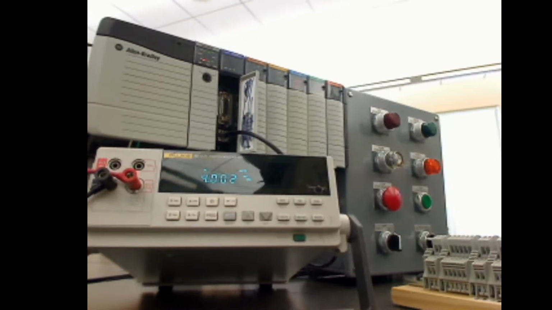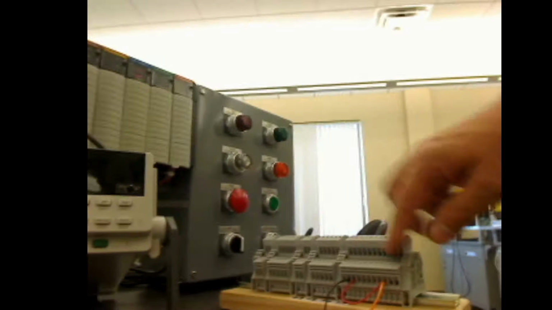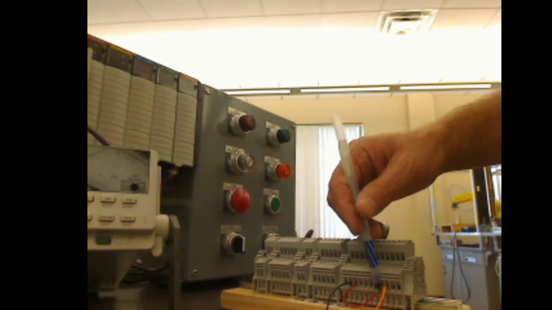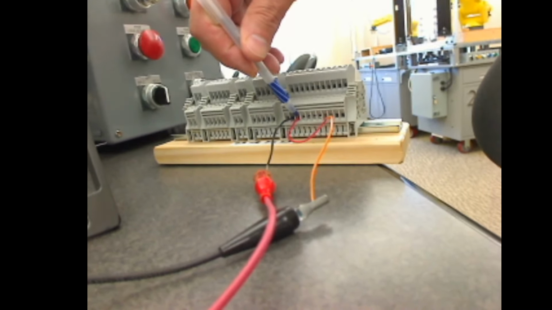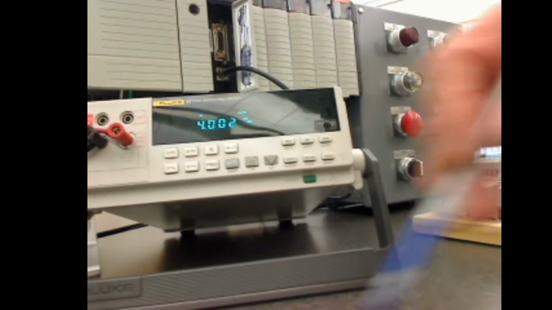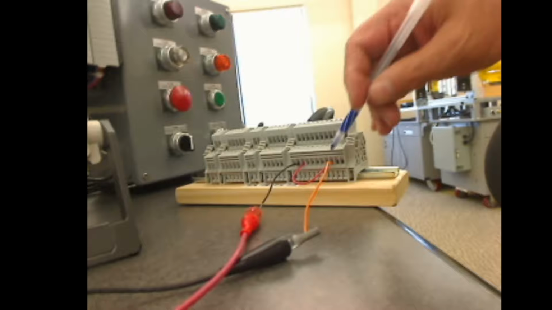All right, so here's the PLC. We've got the PLC, we've got a current meter set up. We are coming out of our analog out, our current out, into the current in, coming out of the current in through our meter, getting 4 milliamps out, and coming back into our analog output.